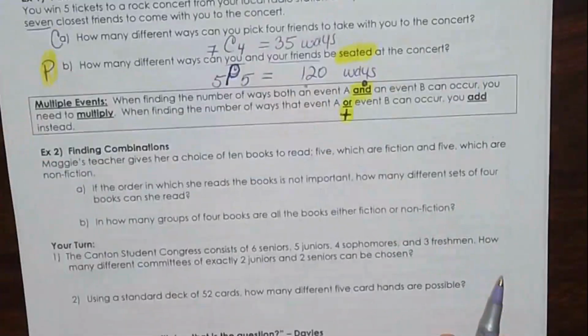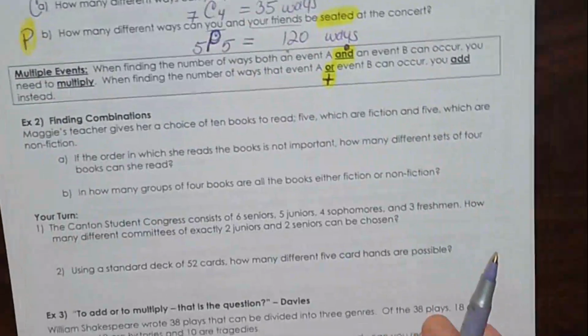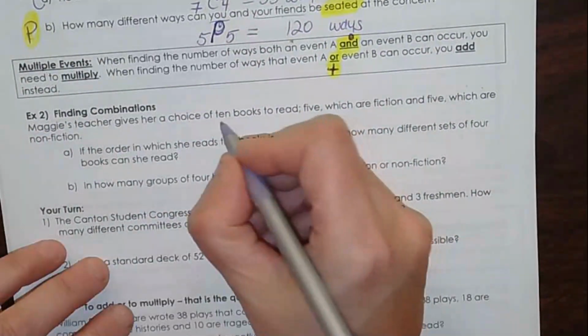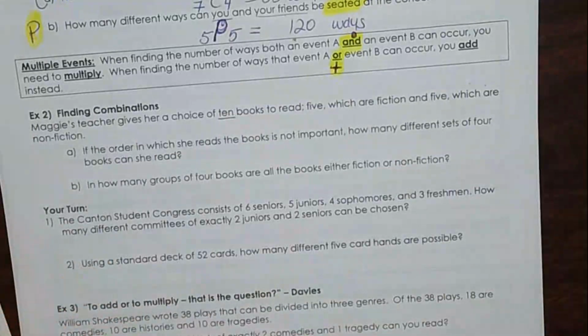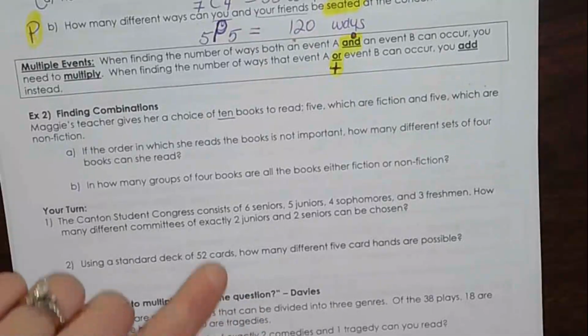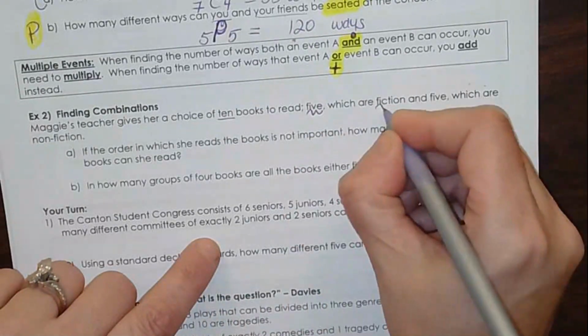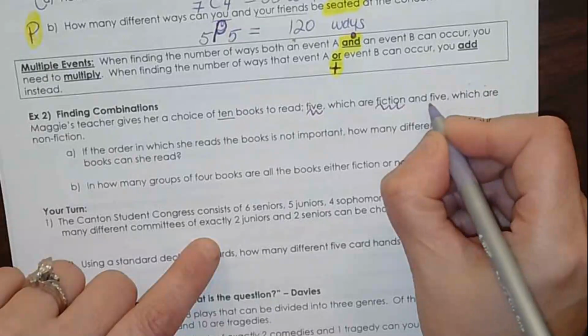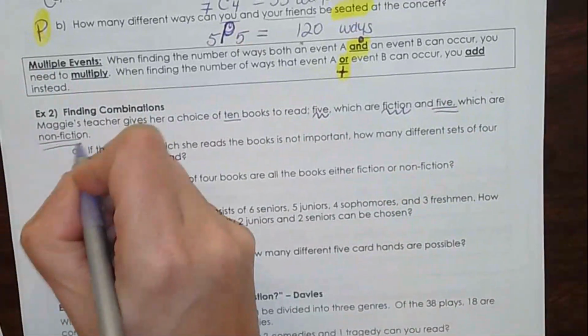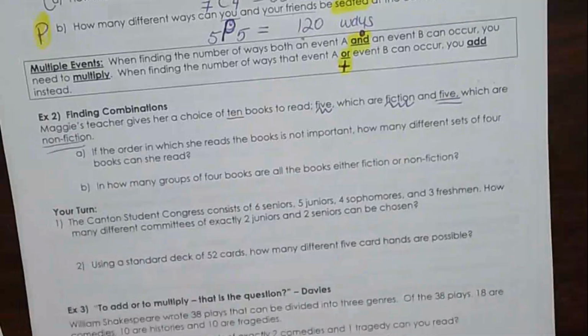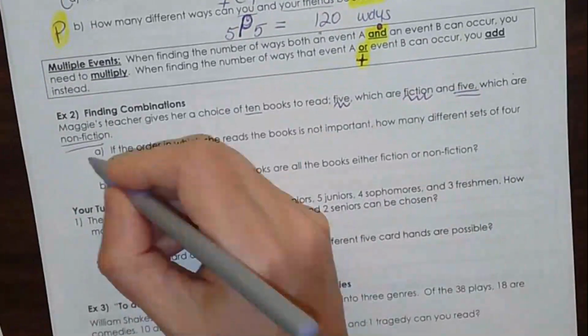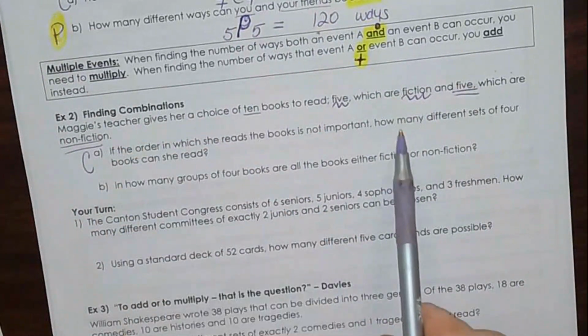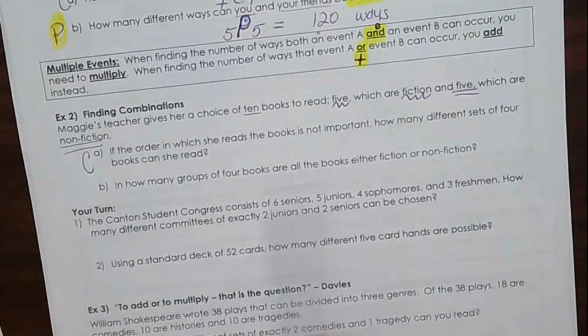Maggie's teacher gives her a choice of 10 books to read. There are 10 total, 5 fiction and 5 nonfiction. If the order in which she reads the books is not important, so we're using combinations, how many different sets of 4 books can she read?